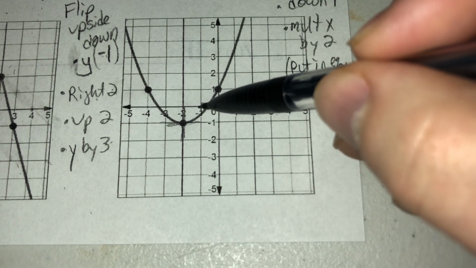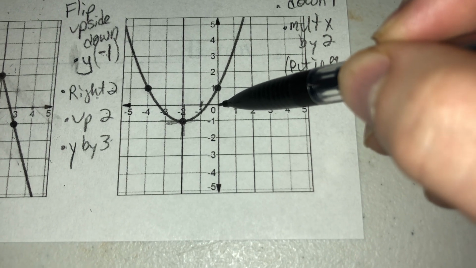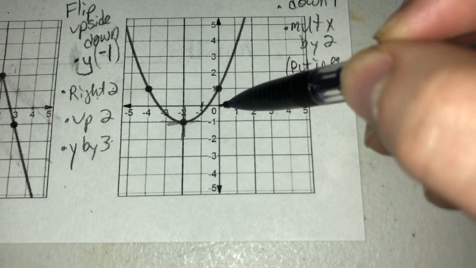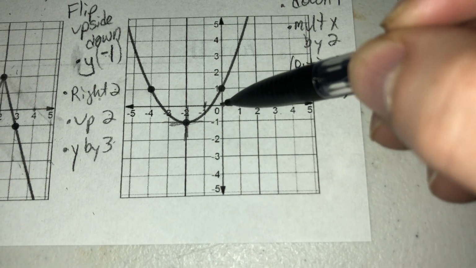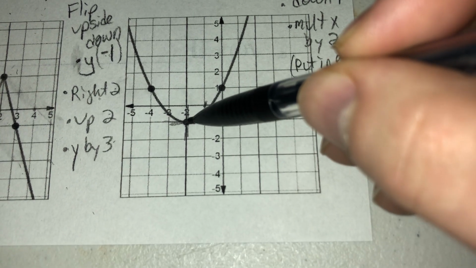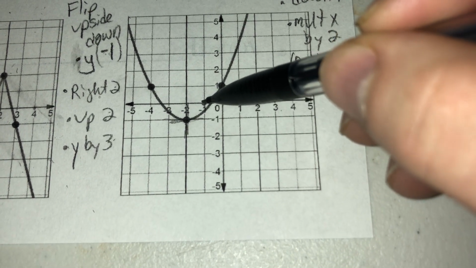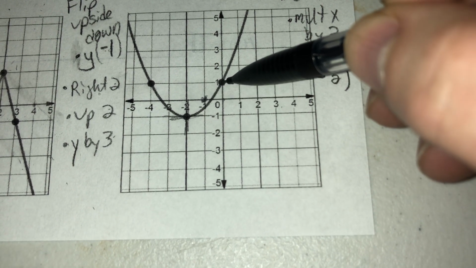Okay, now if I multiplied the x by 2, that would mean my dot should be right here. So that means I'm not done because it's not right here, it's up here. So now I have to consider the y's. So normally, right, here's my vertex. I go up 1 over 1 to get my first dot. The next dot is not here, it's over here.